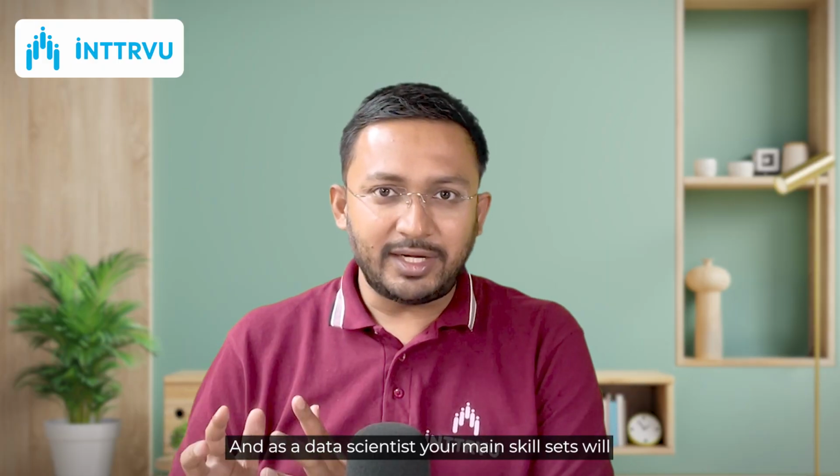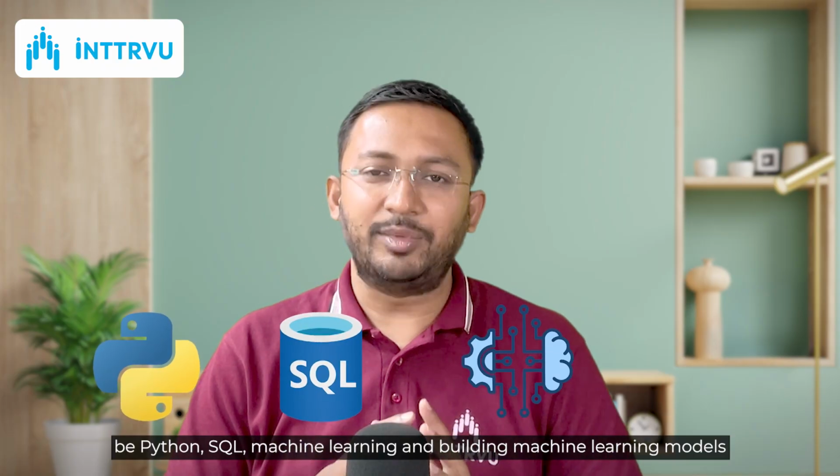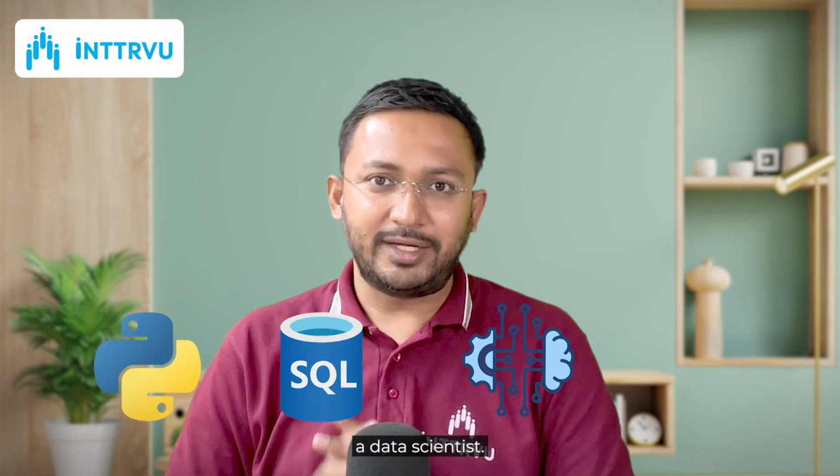And as a data scientist, your main skill sets would be Python, SQL, machine learning, and building machine learning models for solving the business problems. So this is the role difference between a data engineer and a data scientist.